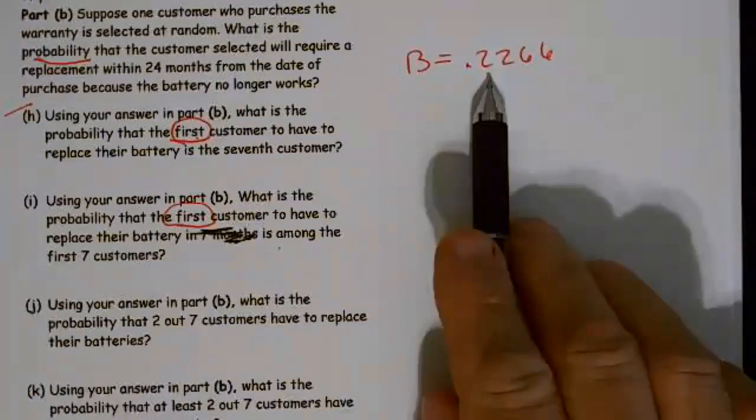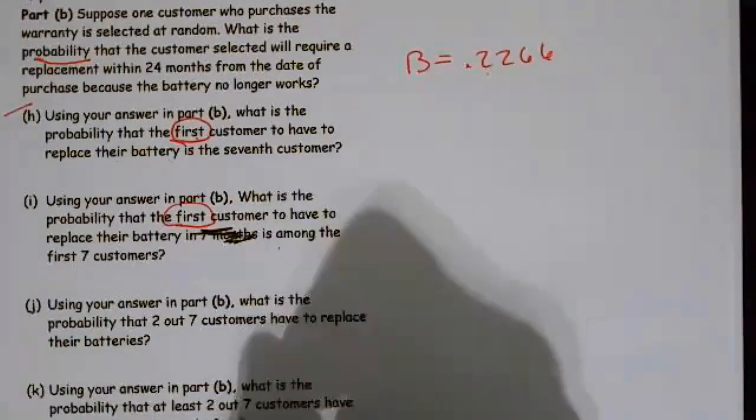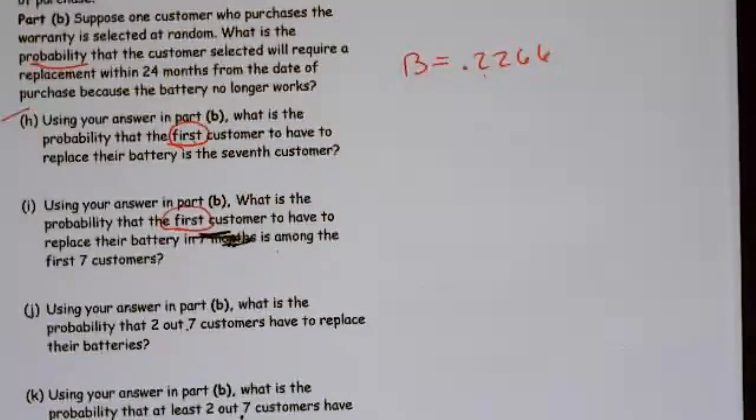We're back to part B, so we're back to the 0.2266. But this time, they're not asking about the first. They actually give me a group size. They gave me a group size of 7, all right? And so because they gave me a group size, this tells me, oh, we have a certain number, we have a sample size. We're talking about using a binomial, all right?